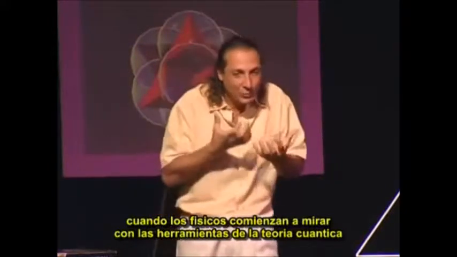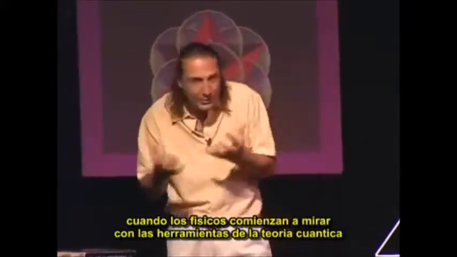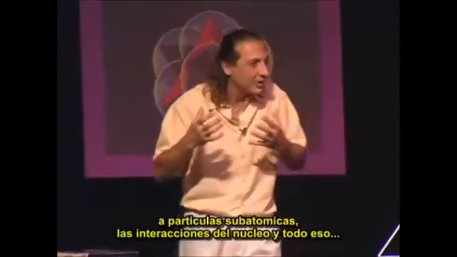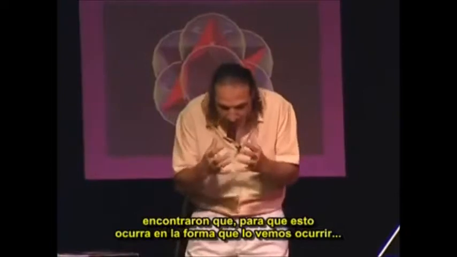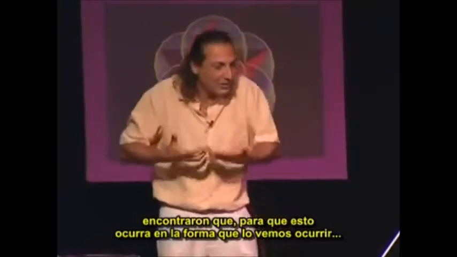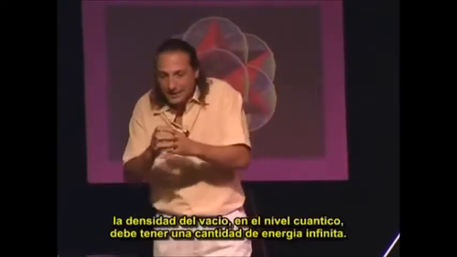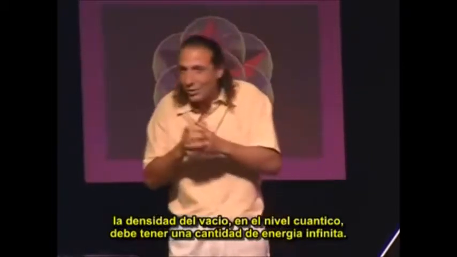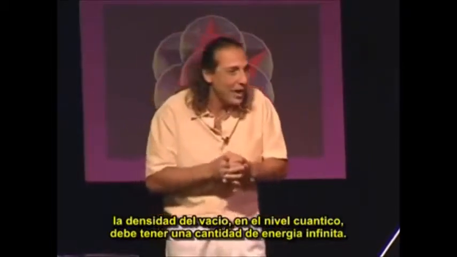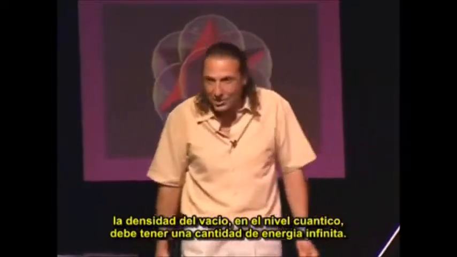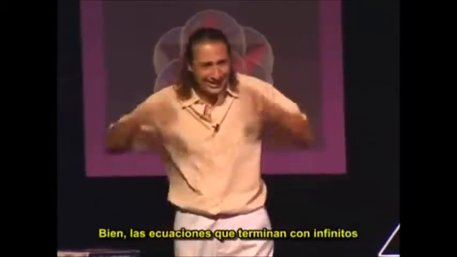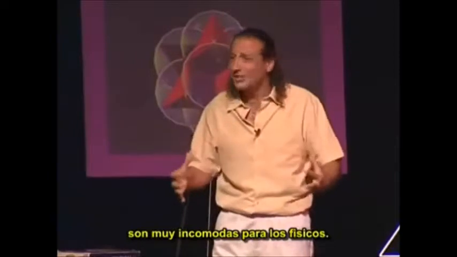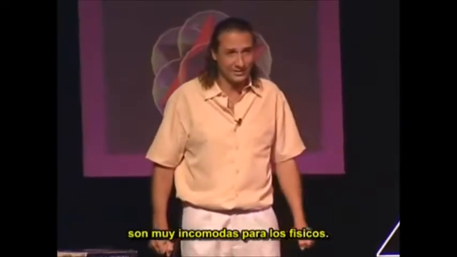When physicists started to look with the tools of quantum theory at subatomic particles and nuclear interactions, they found that in order for this to happen the way we see it happen, the vacuum density at the quantum level would have to have an infinite amount of energy. That was the result of the equations. Well, equations that end with infinity are very uncomfortable for physicists.